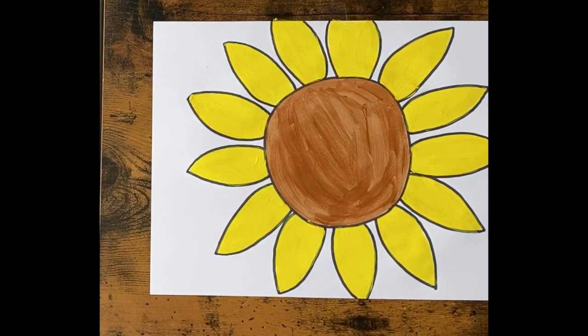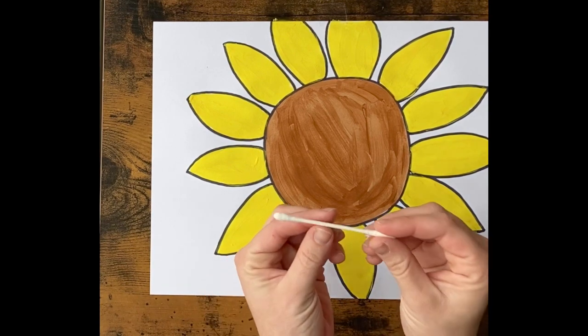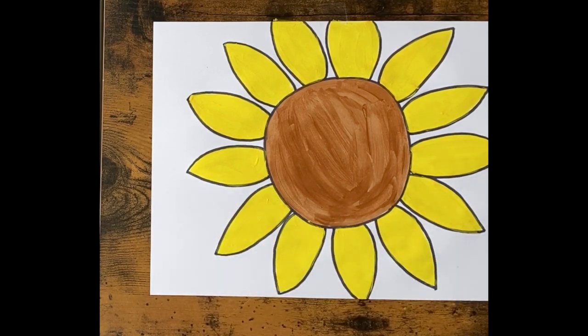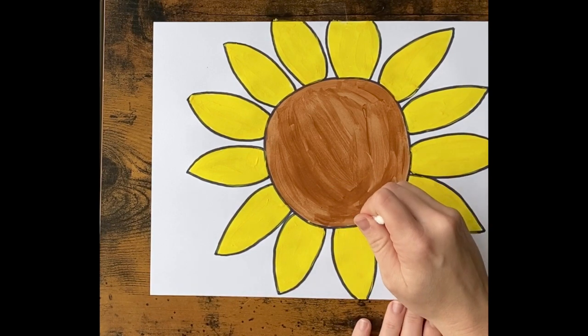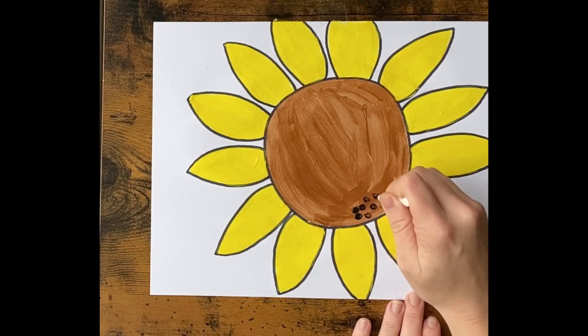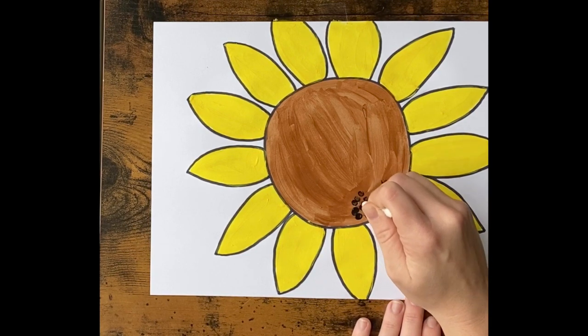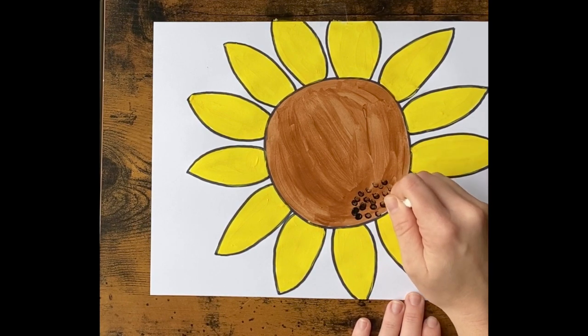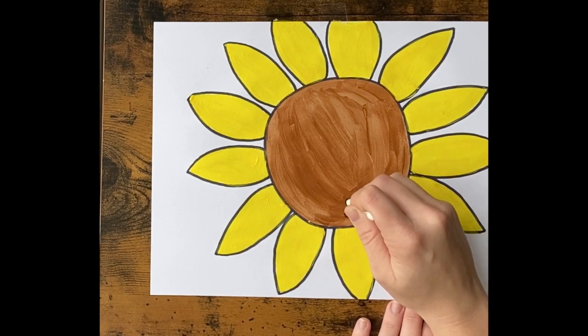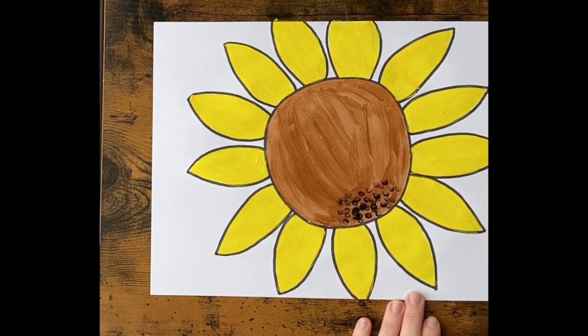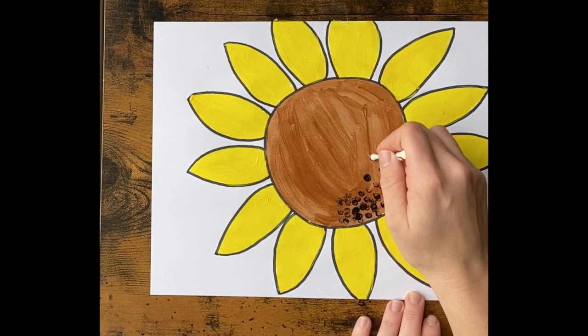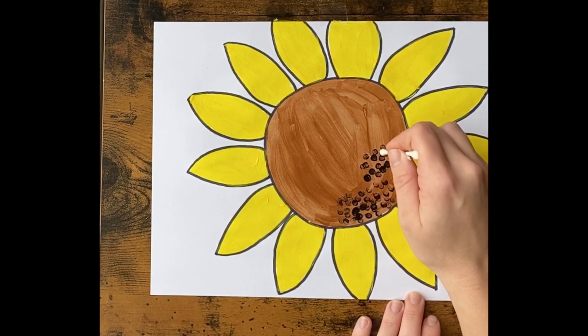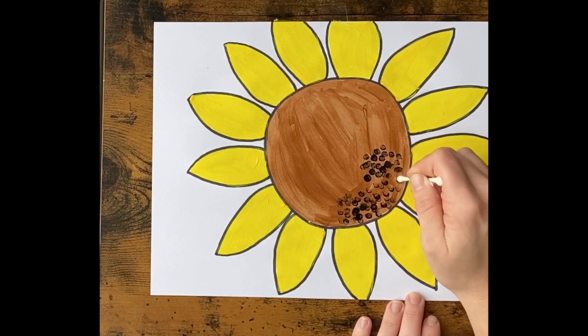Once you have your petals painted, the middle part should be starting to dry. If you are at home and a parent can help you, you can grab a Q-tip, and I'm going to use black paint and dip my Q-tip in the paint, and then I'm going to start to make little dots all over the center of my sunflower. These can overlap, they can touch each other, some can be really dark, some can be lighter. This is going to give us the look of the sunflower seeds that come out of the middle of the flower.